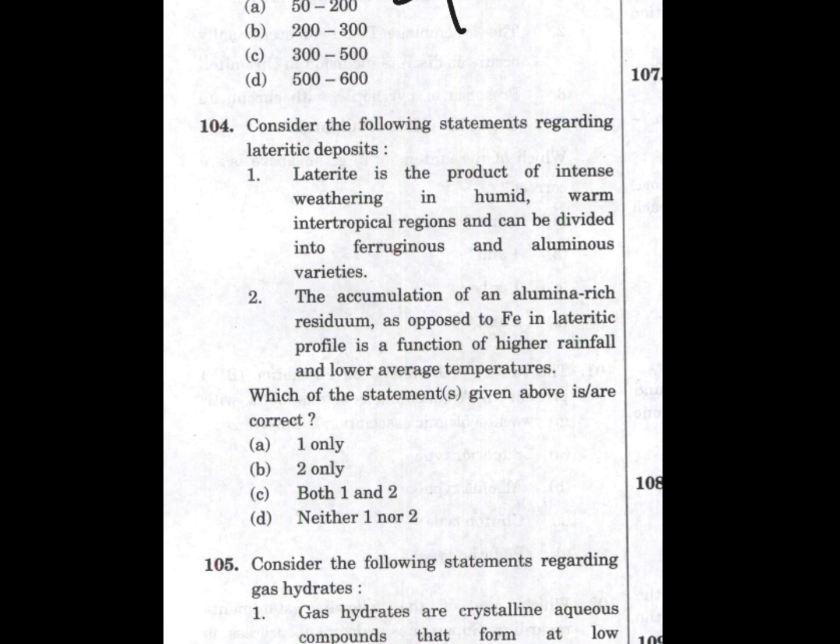This mostly shows rich in iron and aluminum. It also contains goethite, hematite, and gibbsite. The color is typically reddish brown due to the presence of iron oxide. We also know that laterites are typically formed by intense weathering in tropical and subtropical climate, leading to leaching of soluble metals and concentration of iron and aluminum. Now we come to the question. There are two statements given.